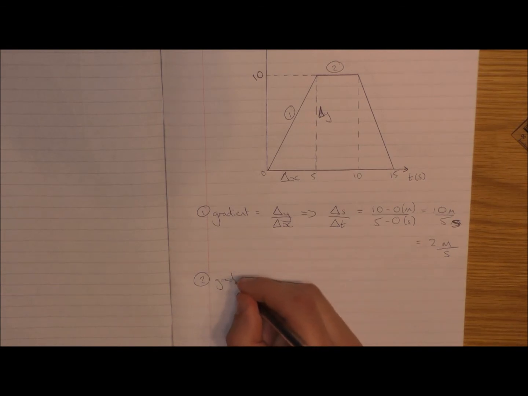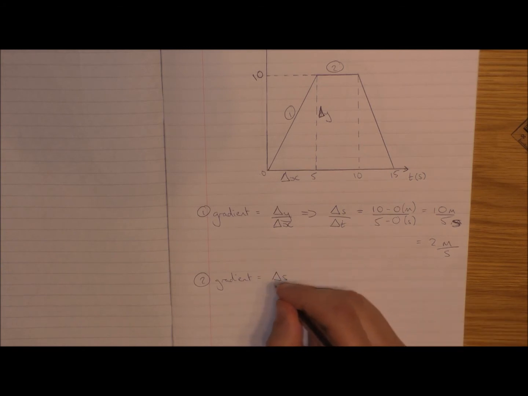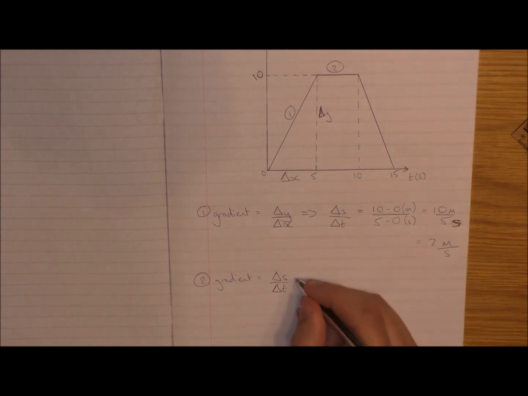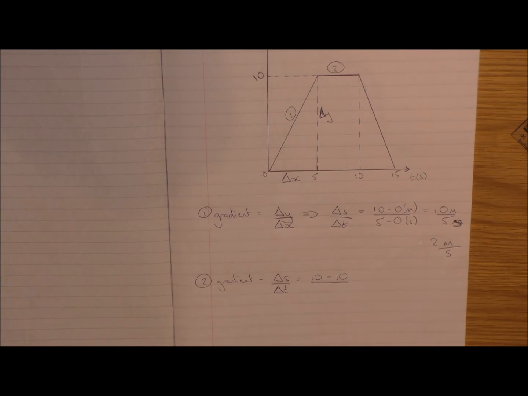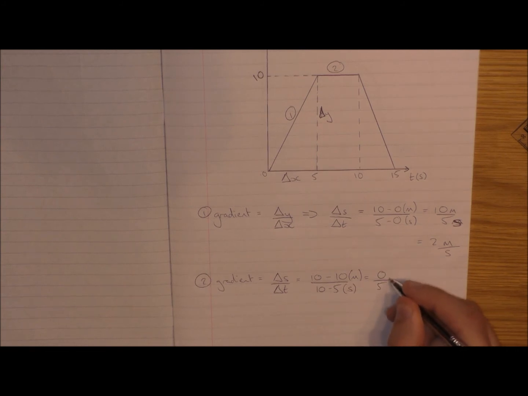So gradient equals delta s by delta t, which in this case equals 10 minus 10 over 10 minus 5, so that would be meters, that would be seconds, which equals 0 divided by 5, 0 meters divided by 5 seconds, which equals 0 meters per second.